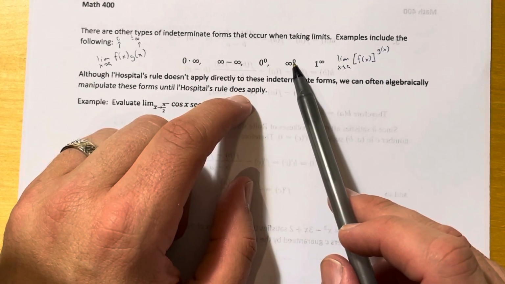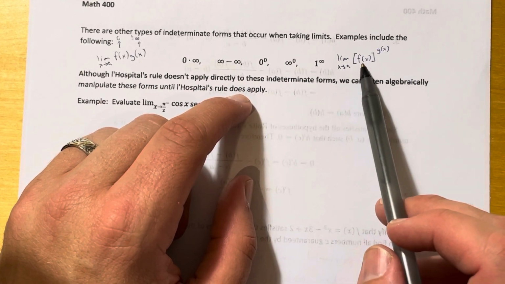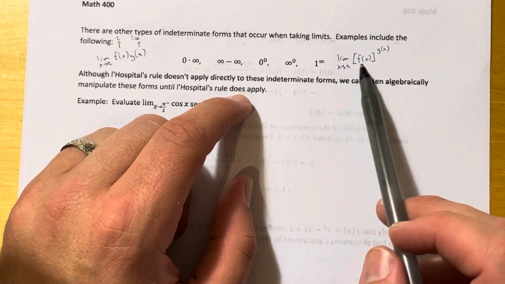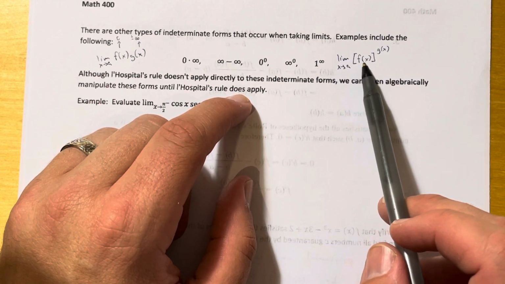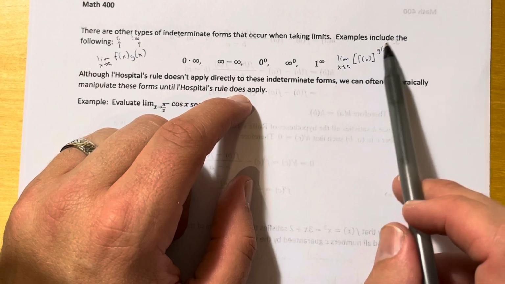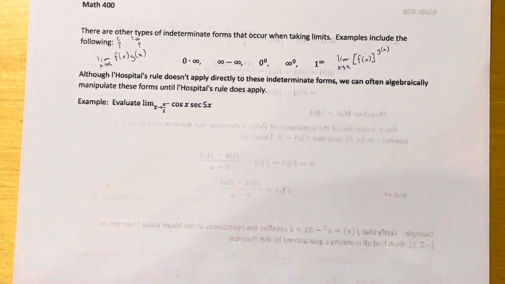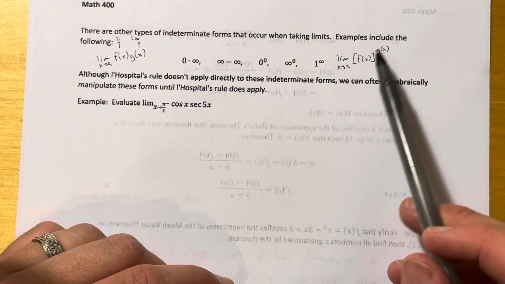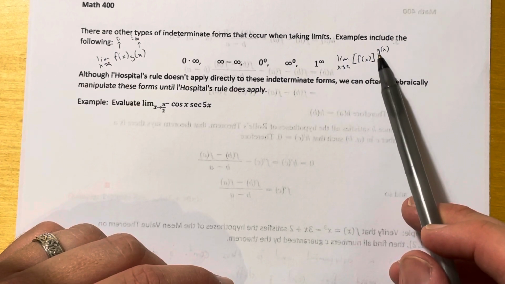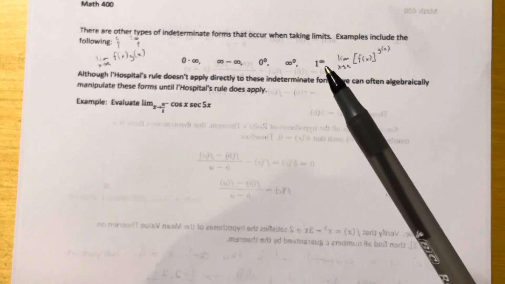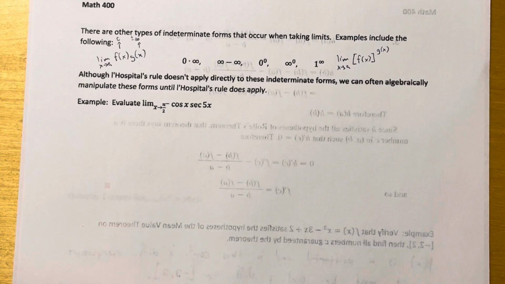So for example, in the infinity to the power of 0 case, the inside function as x approaches a would be going to infinity, and the exponent would be going to 0. And again, we get this balancing act. The base of this exponential is getting really, really big, but the exponent itself is getting really small towards 0. So there's a balancing act, and that may come out to something other than infinity or 1. It might come out to anything.